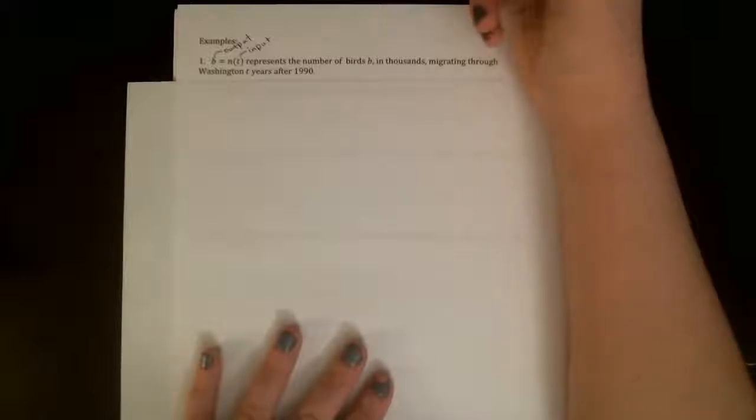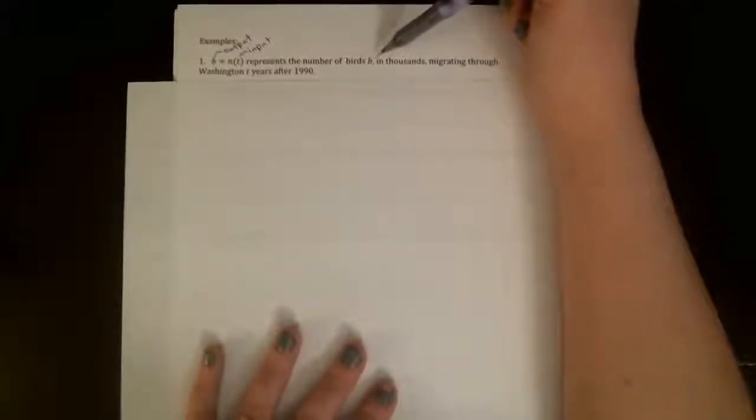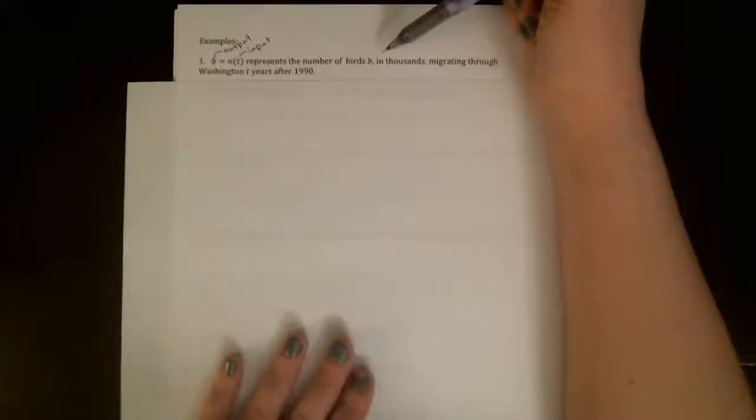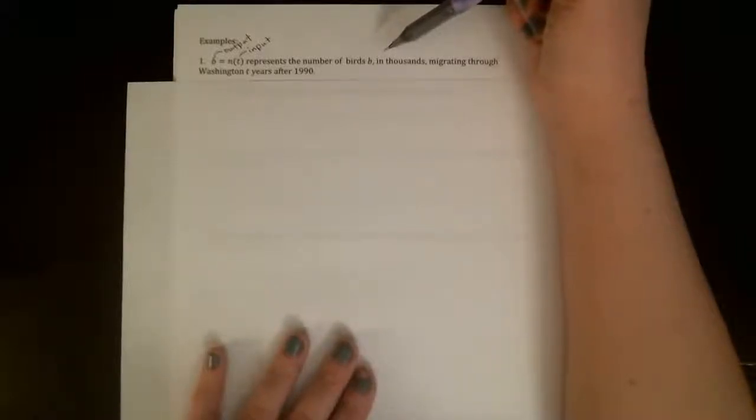All right, so our function, b equals n of t. So when I look at this, make sure you're recognizing that t is your input variable. We're inputting t values. B is your output variable. We're outputting b values. And n is the name of the function that pairs b values with t values. So function n pairs b's and t's. And this represents the number of birds in thousands. So B is the number of birds in thousands, migrating through Washington T years after 1990.